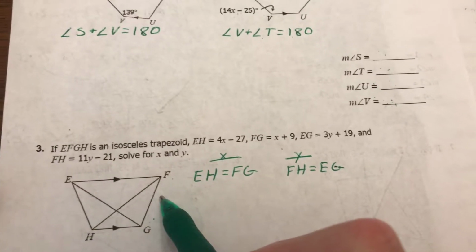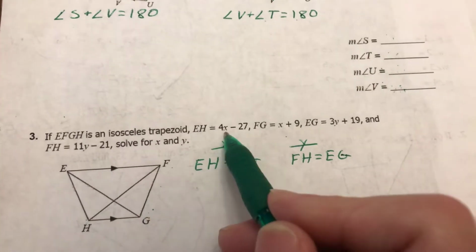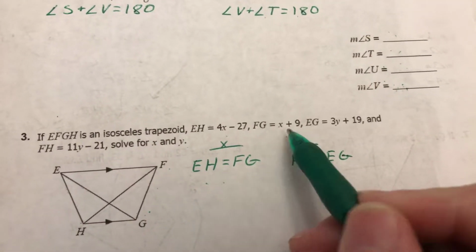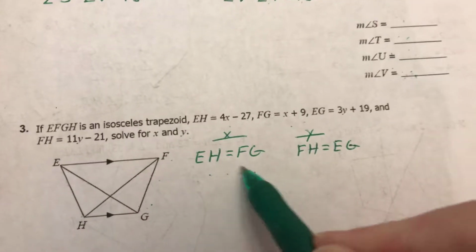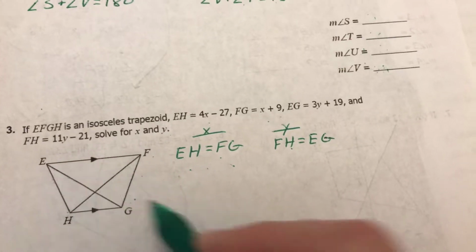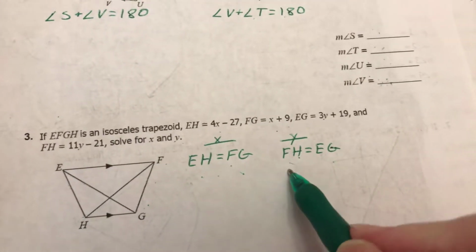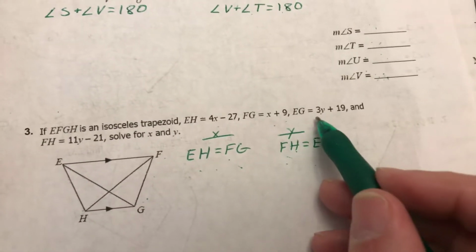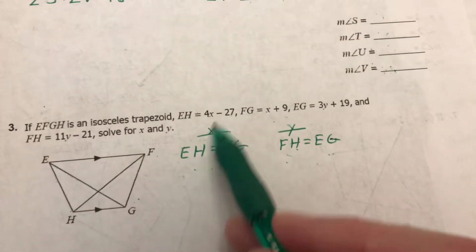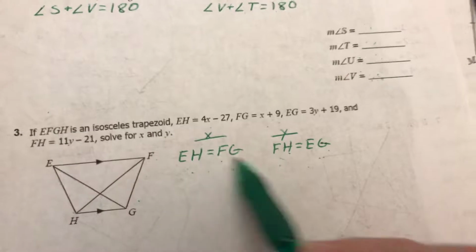So the 2 legs of an isosceles trapezoid are going to be congruent. So EH equals FG. So our equation is going to be 4x minus 27, we'll go on the left side, equals x plus 9 on the right side. And you'll just solve for x. So for y, it gives us the 2 diagonals, so we set the 2 diagonals equal to each other. So FH, 11y minus 21 equals EG, 3y plus 19. So all you do for both of these is just plug all 4 of those expressions right into there and solve for x, solve for y.